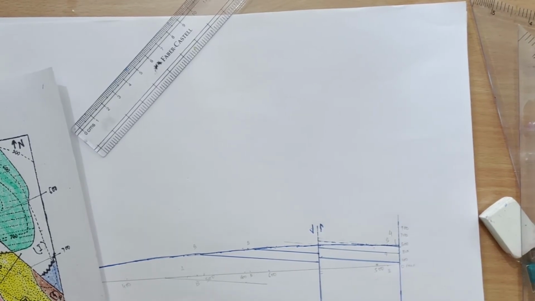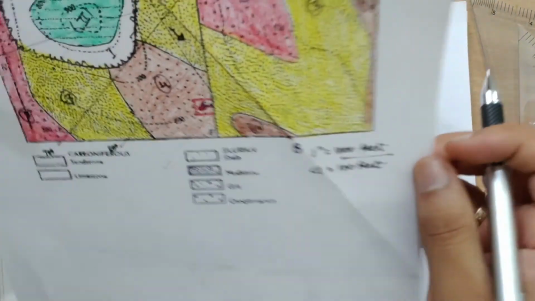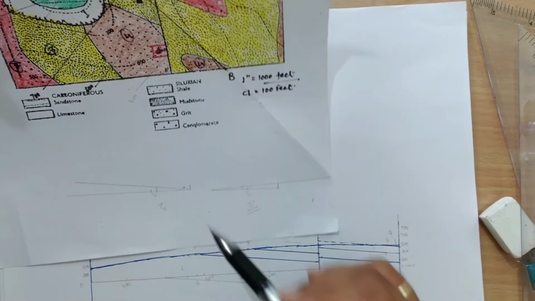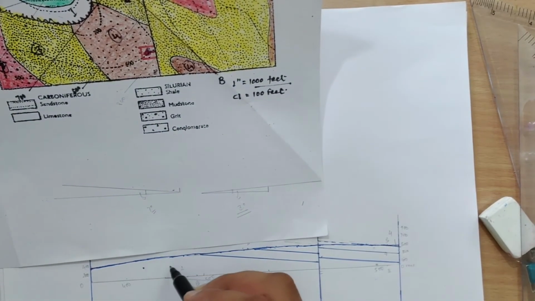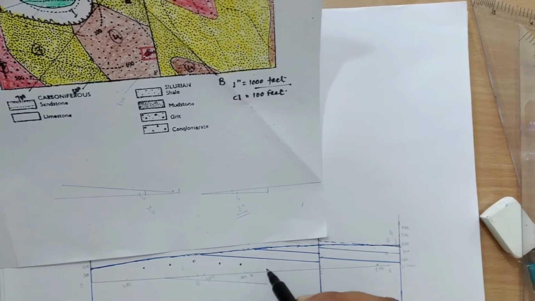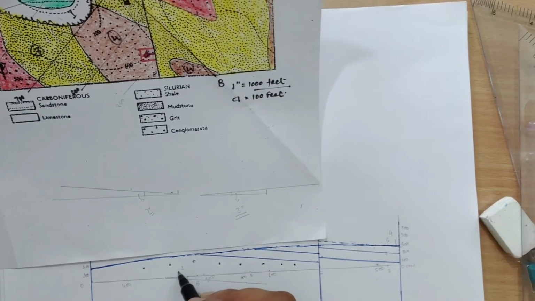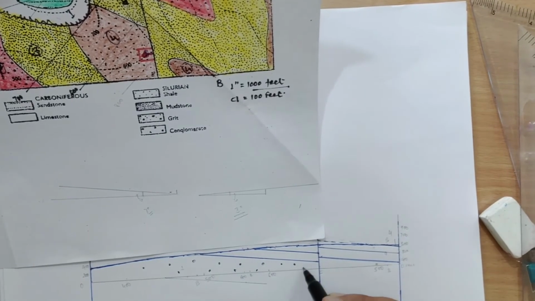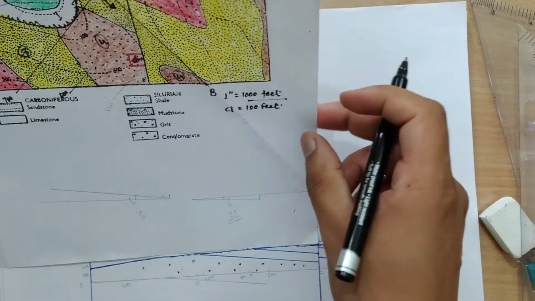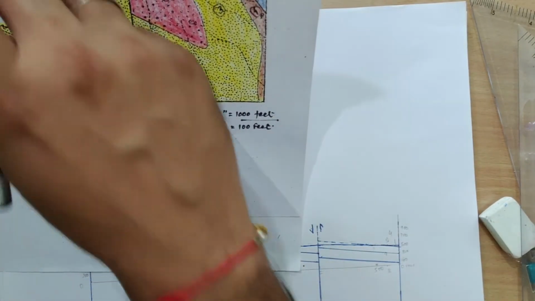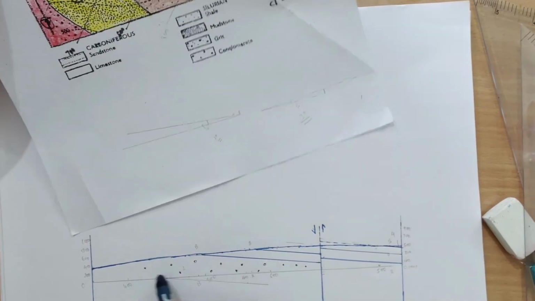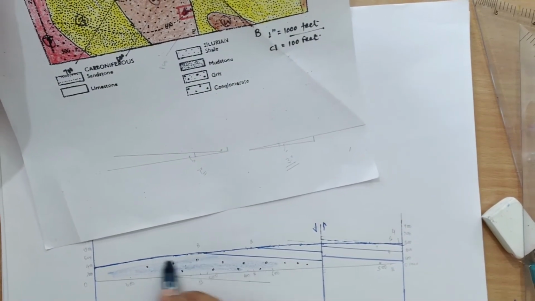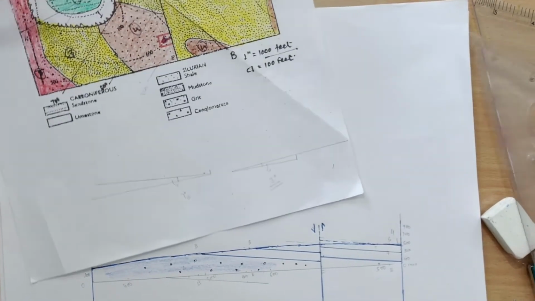Now we can give different colors over here. So we have conglomerate in this region, and that is represented by the dots. And this is our bed number 1. It is represented by green color. So this is conglomerate. Now let's first remove the pencil.